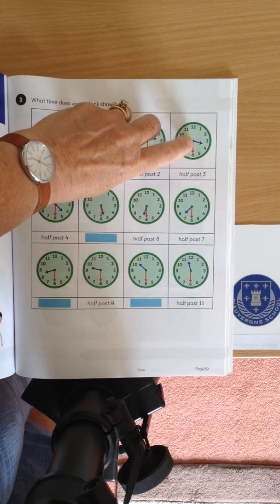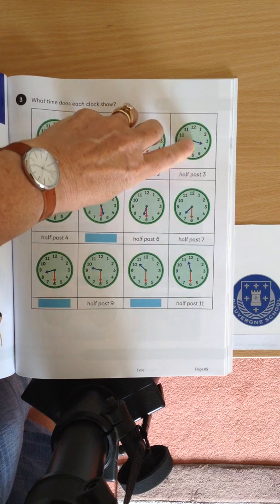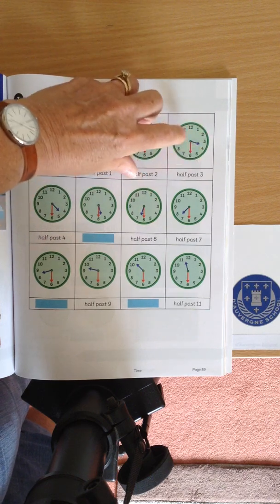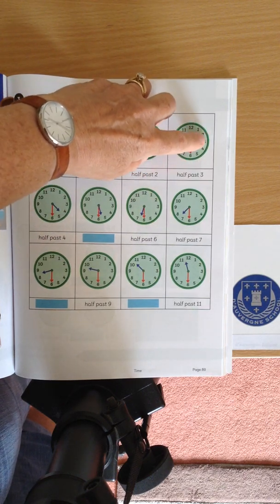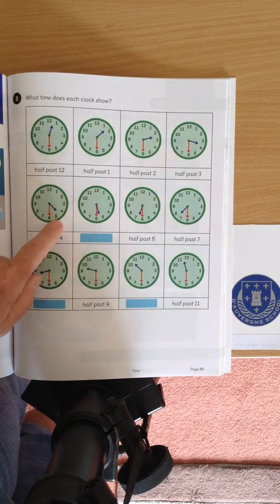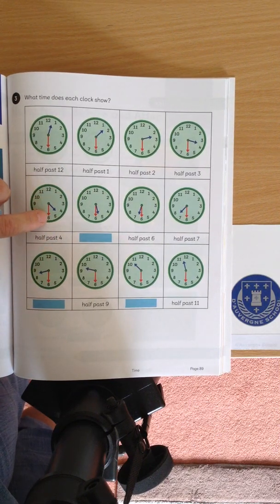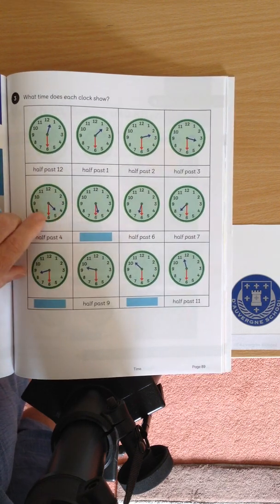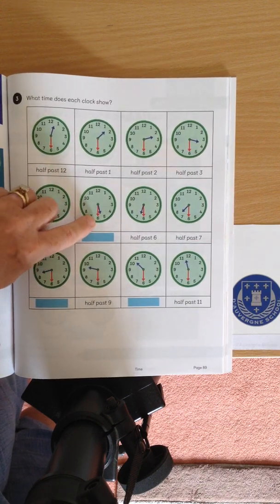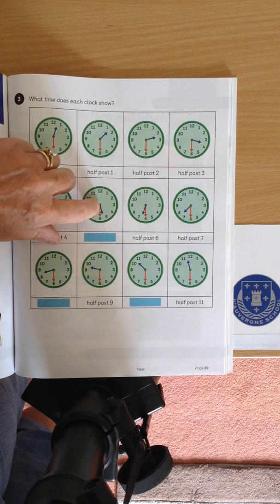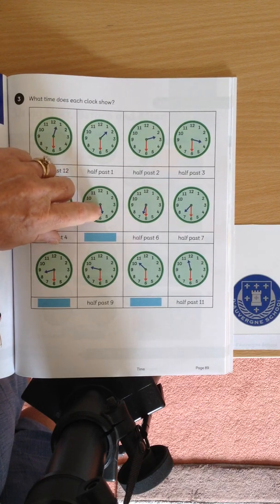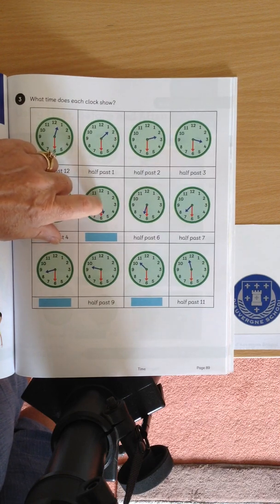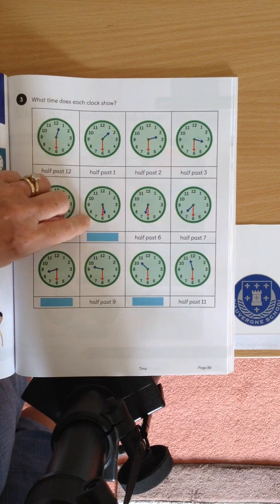Let's have a look at this clock. The minute hand is pointing to the 6, so it's half past. The hour hand is in between the 3 and the 4. It's gone past 3, so it's half past 3. In this clock, the minute hand is pointing to the 6, so it's half past. It's gone past 4, so it's half past 4. This one, the minute hand is pointing to the 6, so it's half past. Now, the hour hand is there. It's gone past 5, but it hasn't gone past 6 yet. So it's half past 5.